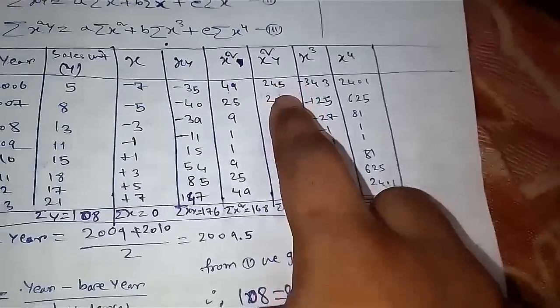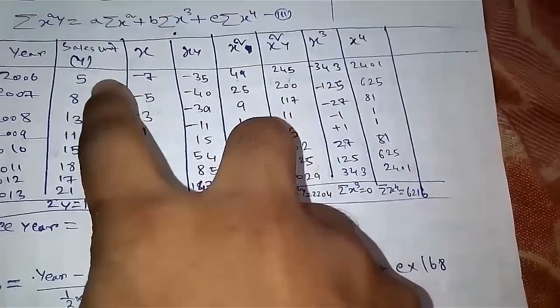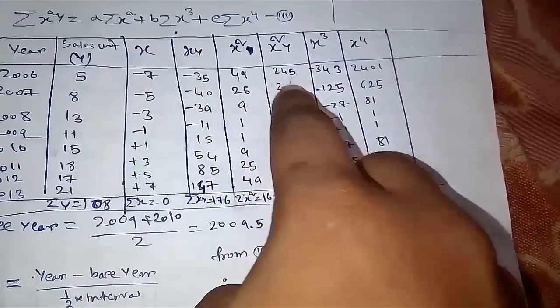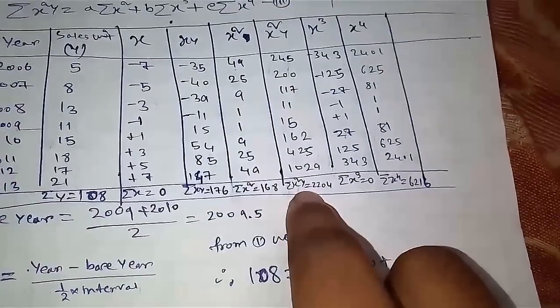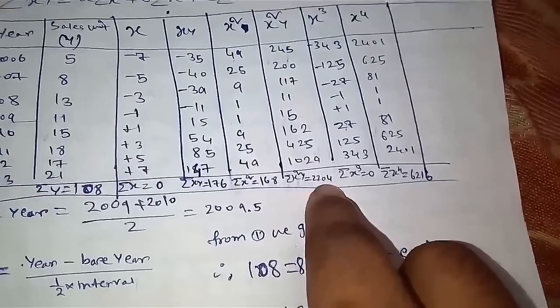Then x square y: x square into y, 49 into 5, that will be 245. In this way we will continue the calculation, and summation x square y will be 2204.